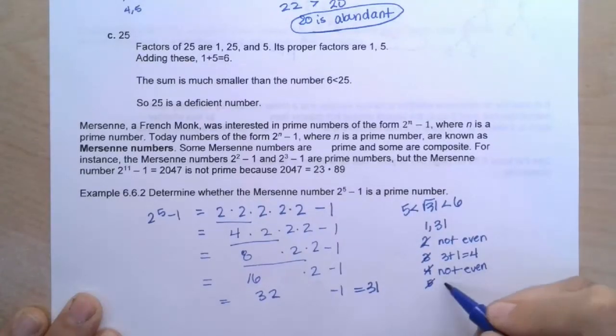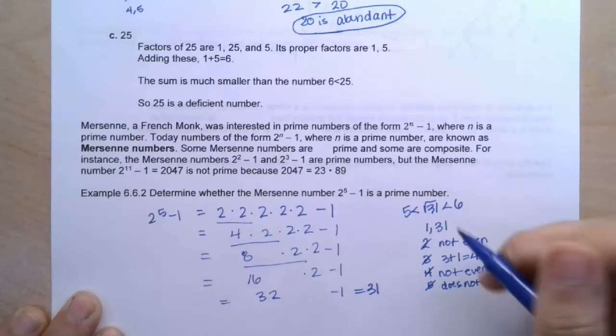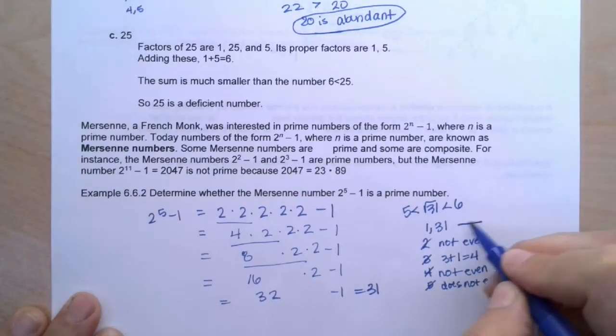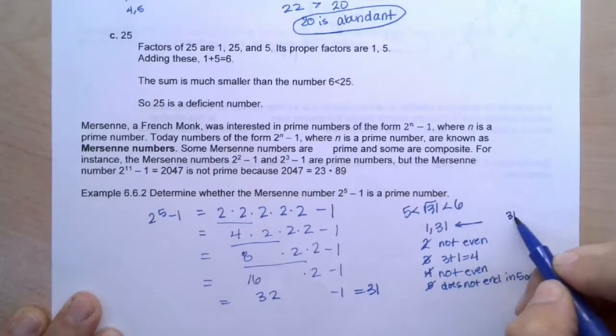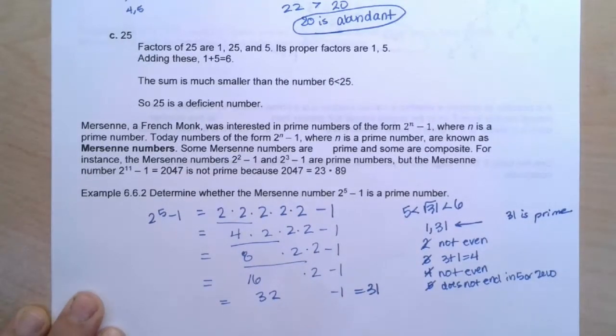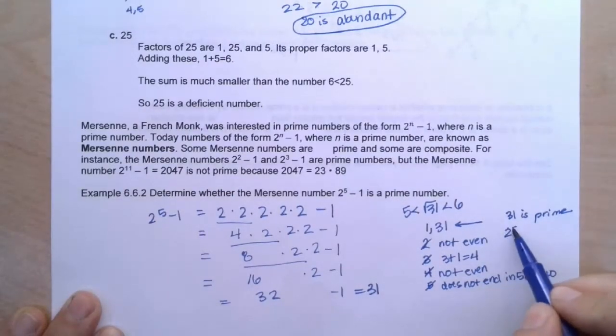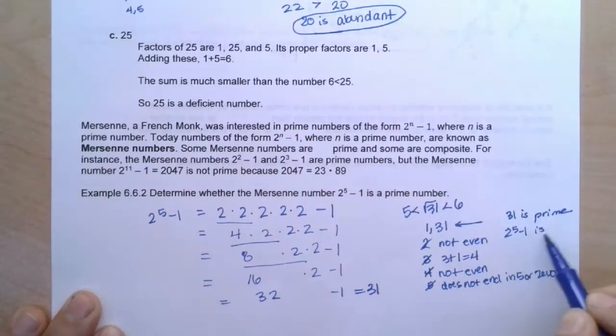And 5 won't work because it does not end in a 5 or 0. So that means that our only factors will be 1 and 31. So 31 is prime. But again, here we want it as the Mersenne number, so that means 2 to the 5th minus 1 is prime.